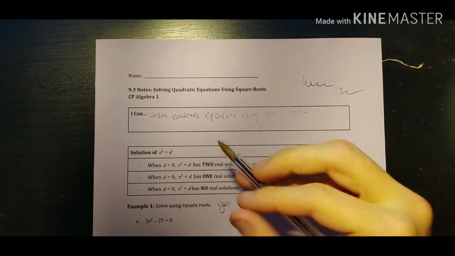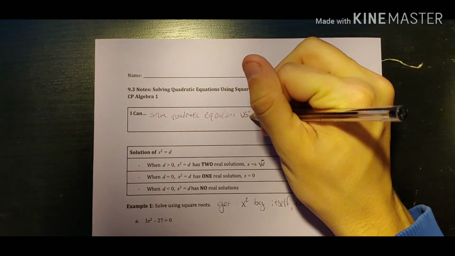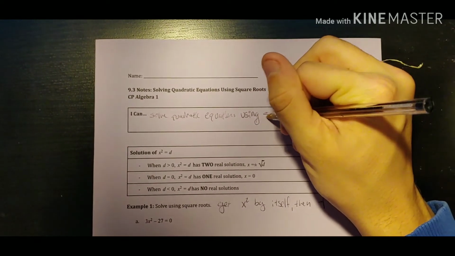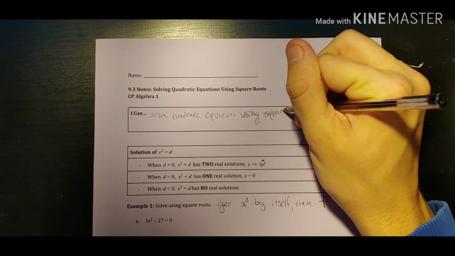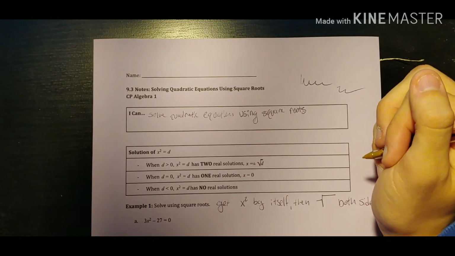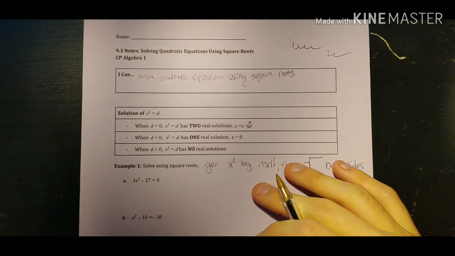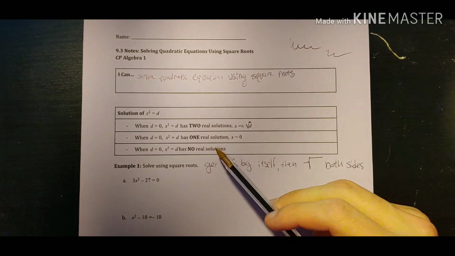Okay, so I can solve quadratic equations using square roots. Okay, so we have a little box to follow that up.